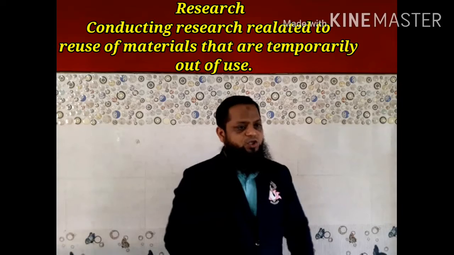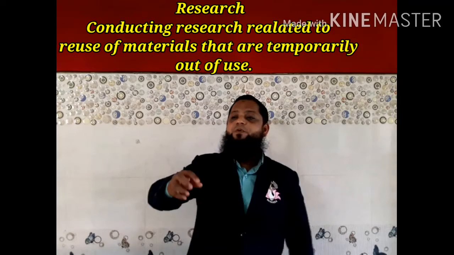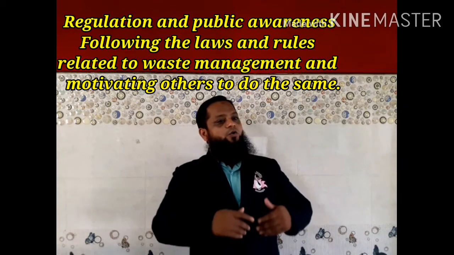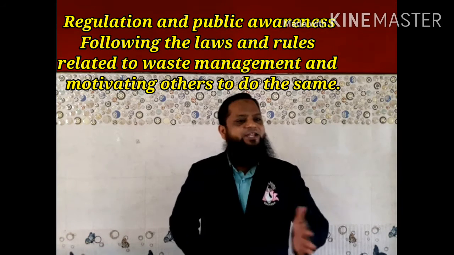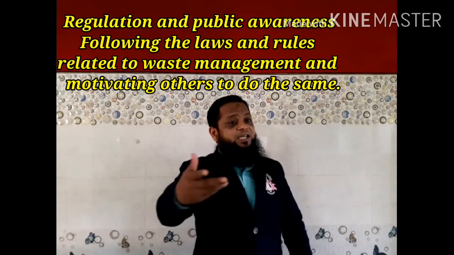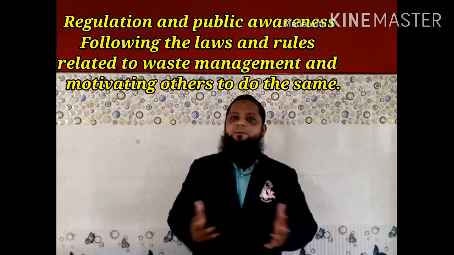Research, conducting research related to reuse of materials that are temporarily out of use. Regulation and public awareness, following the rules and laws related to waste management and motivating others to do the same. America is the largest producer of electricity from solid waste. Japan has developed projects to make threads, paper and other useful materials from banana peels.